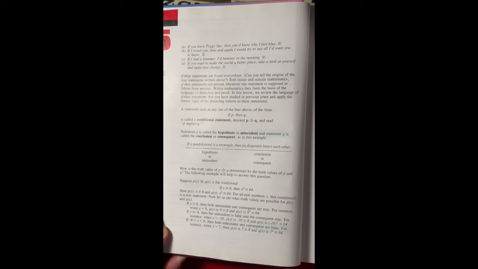If you knew Peggy Sue, then you'd know why I feel blue. That's an if-then statement. If I loved you time and again, I would try to say all I'd want you to know. C is if I had a hammer, I'd hammer in the morning. And D is if you want to make the world a better place, take a look at yourself and make that change.